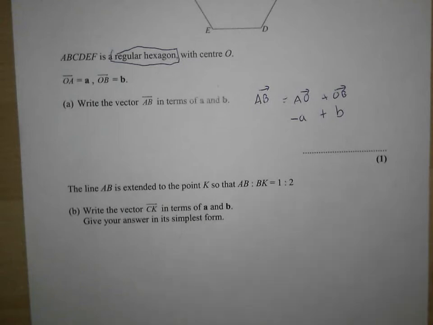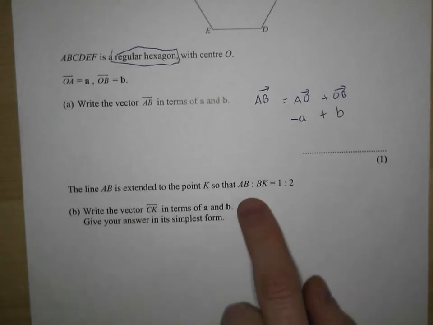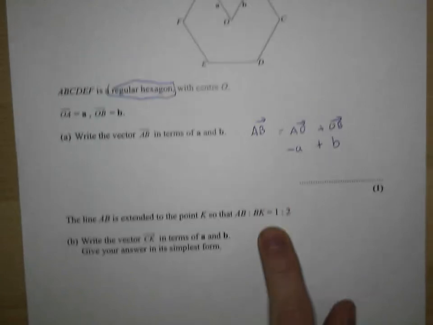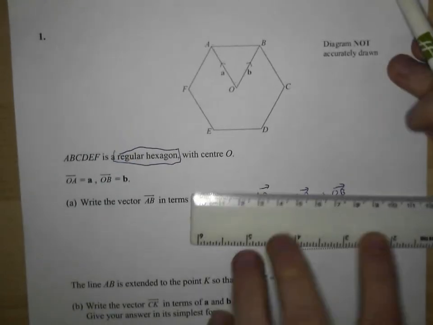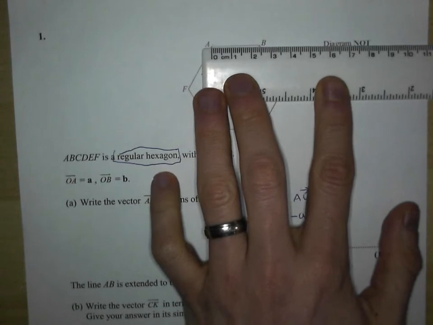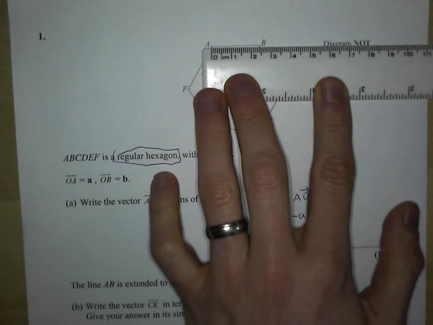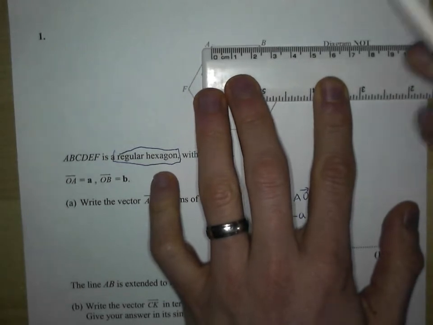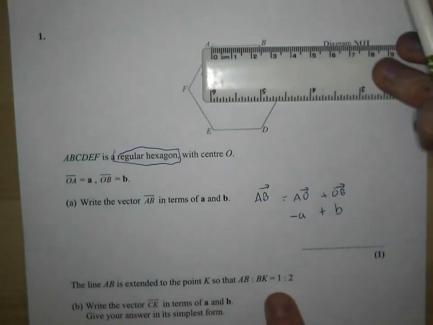Right, we're going to need to do some drawing here. So A to B is extended to the point K, so that A to B and B to K is 1 to 2. Well, let's draw that on there. Let's extend it. So A to B is extended. Now what I'm going to do, I'm actually going to use my ruler to get a fairly accurate drawing of this, not because I'm going to be measuring it, but just to help me get a sense of it. So the ratio from A to B to K is 1 to 2.